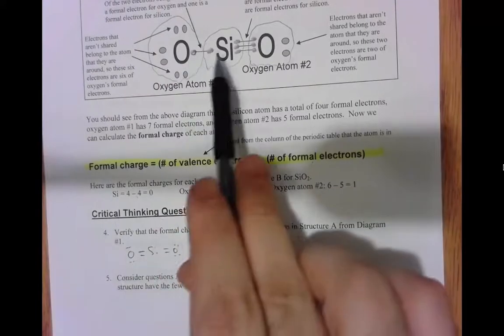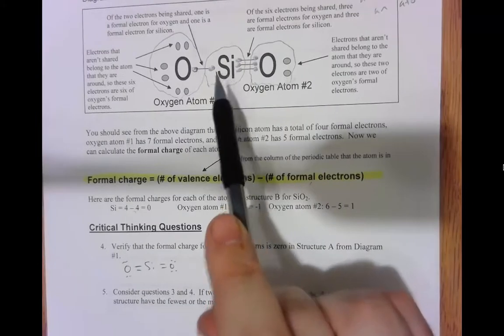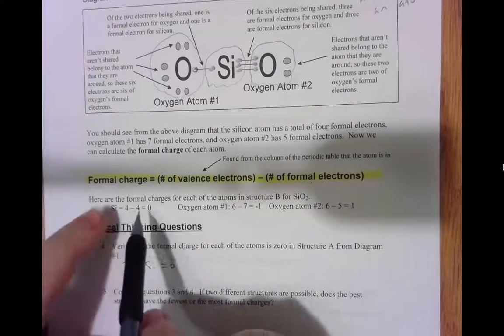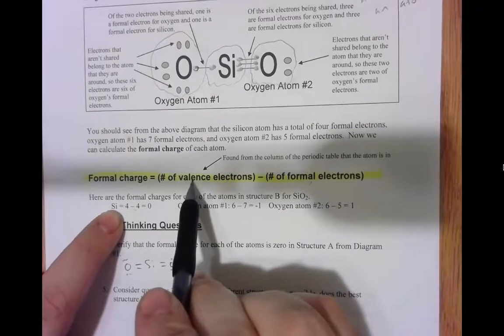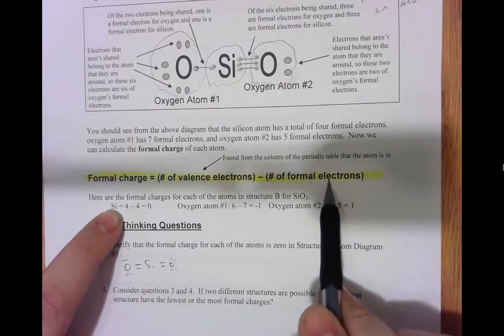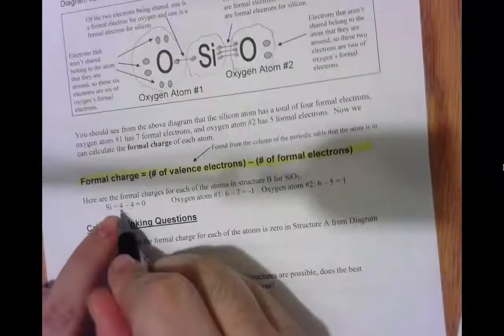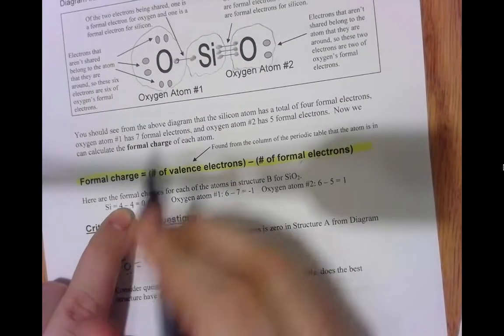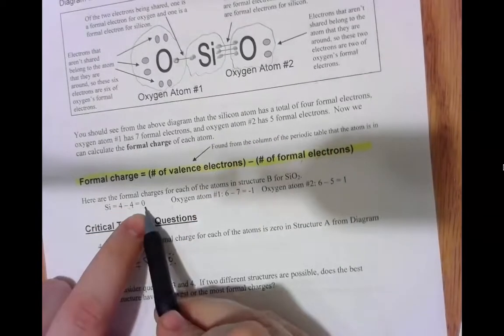So if we were to calculate the formal charge of this silicon dioxide, we would start with silicon, or we can start with any one of the atoms. Down here I started with silicon, so we use the formula: number of valence electrons minus the number of formal electrons. Silicon, on our periodic table, has 4 valence electrons, so that's where you see this 4 come from. Silicon also has 4 formal electrons. Look, it has 1, 2, 3, 4. 4 minus 4 is 0.